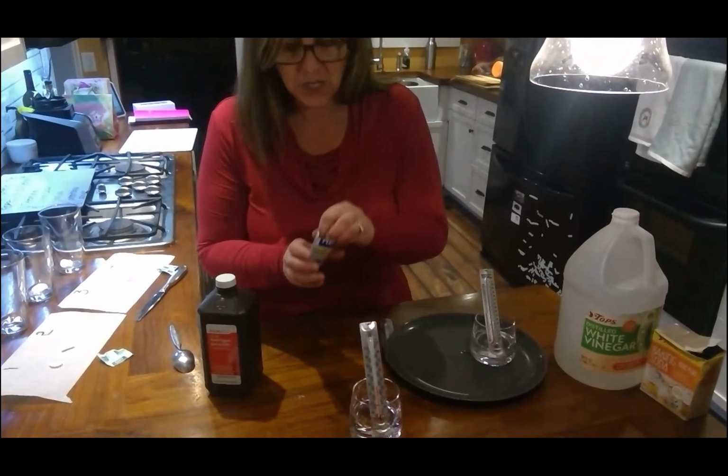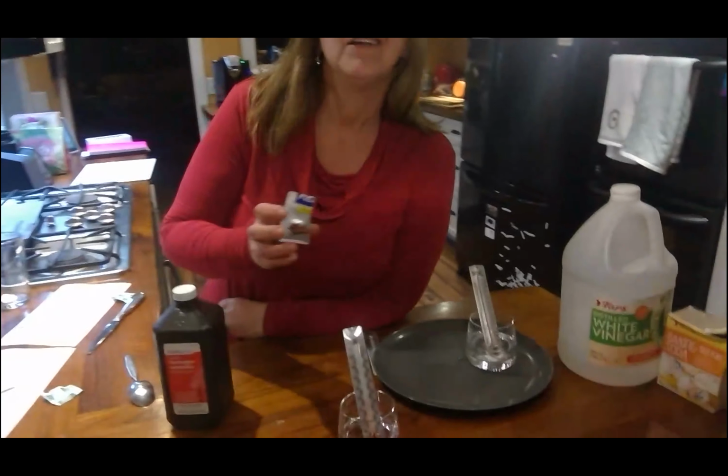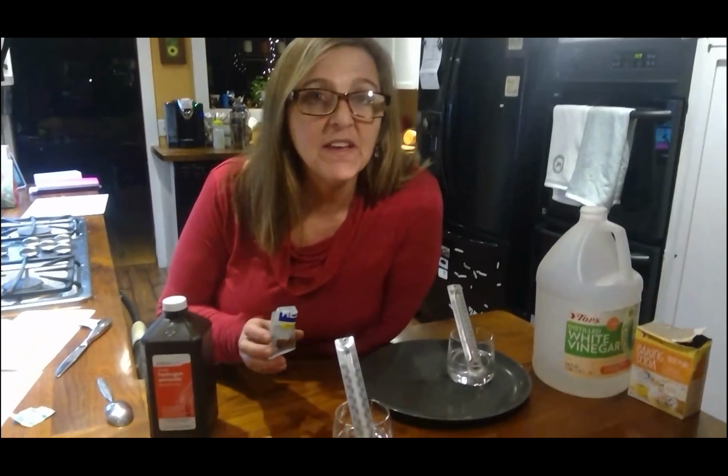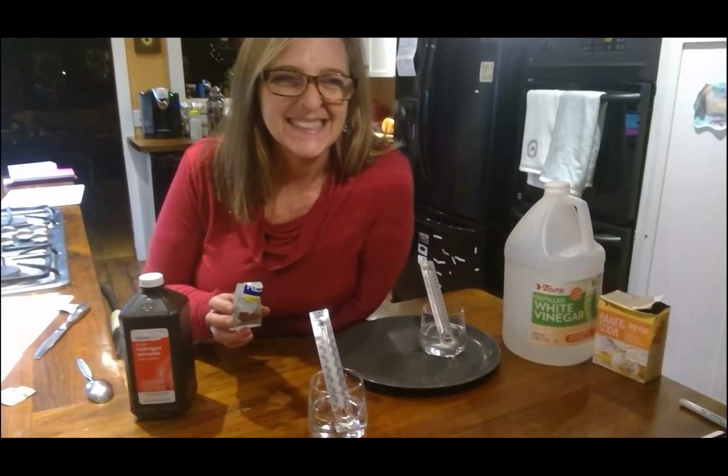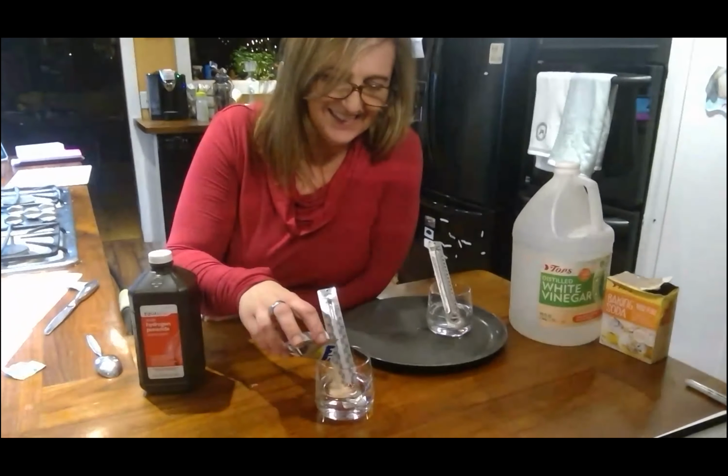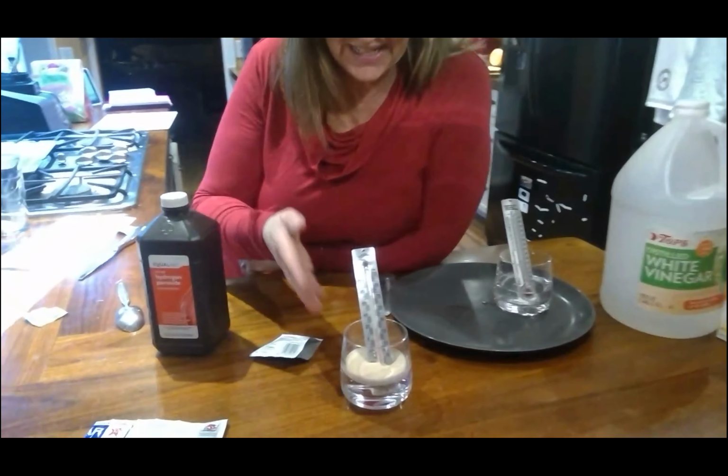Hydrogen peroxide plus yeast. To my cameraman, Dave, what do you think's going to happen when I mix these 2? Oh, I bet they're going to get hot. You think? So I'm going to put that in there.